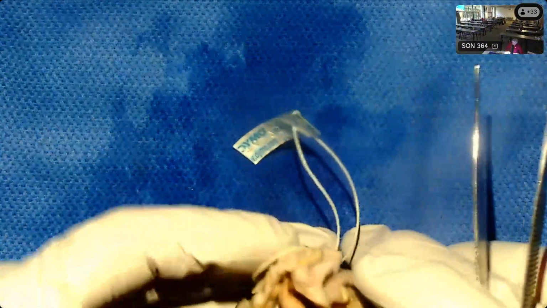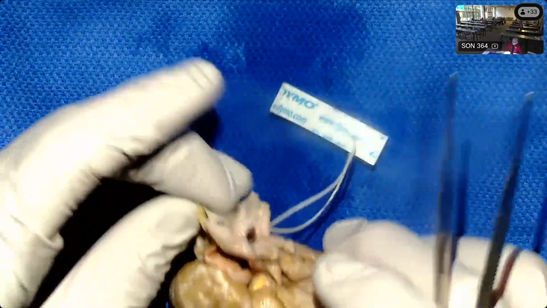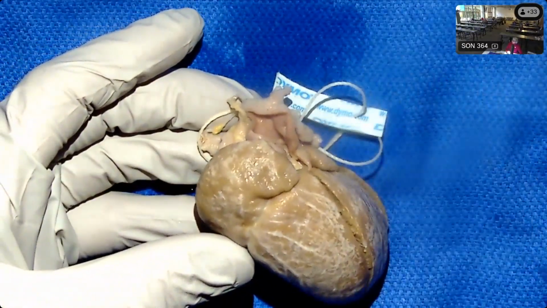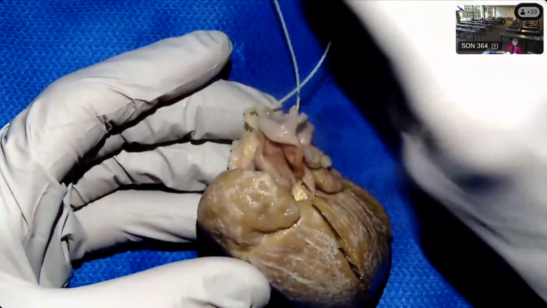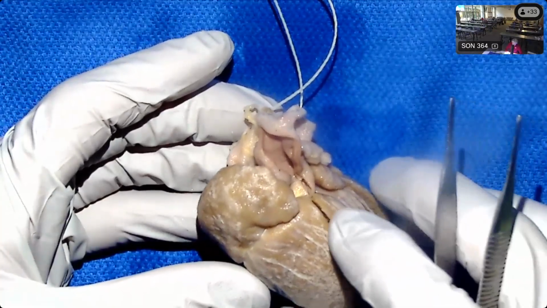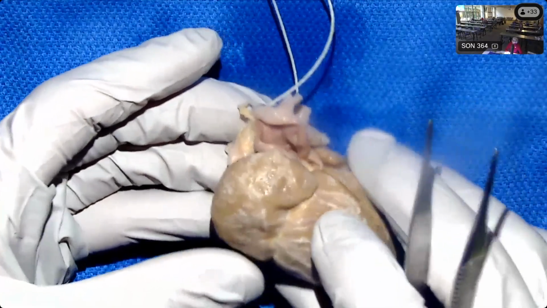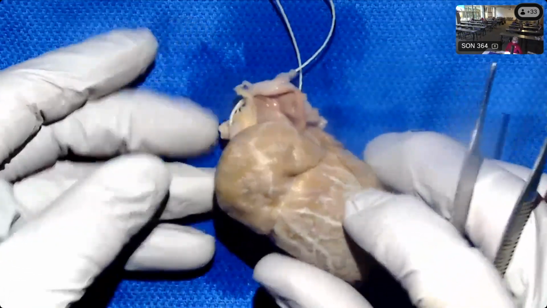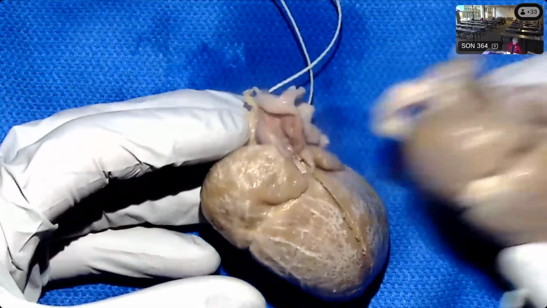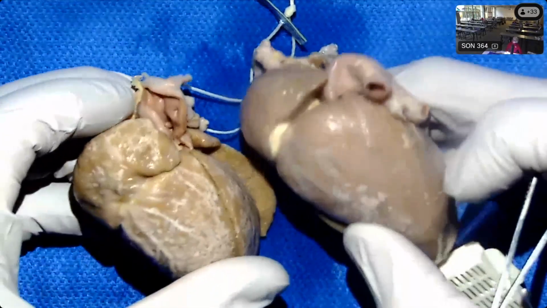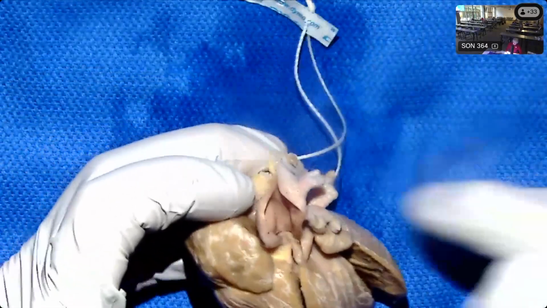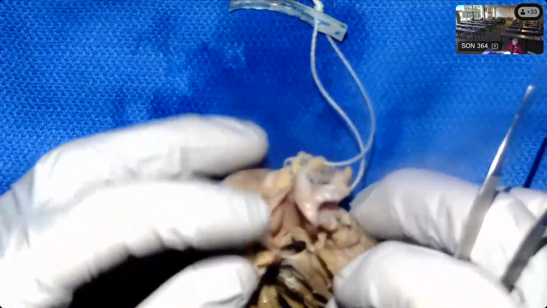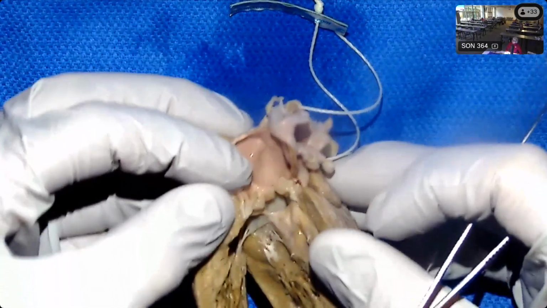I have a couple of cases here from siblings. This family has multiple children with DiGeorge syndrome. And I think these two have passed, and there are two alive, and one sibling does not have DiGeorge syndrome. So they almost look like twin hearts. And as I go through the anatomy, you'll see how similar they are.